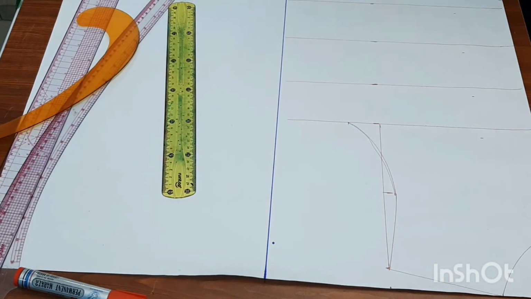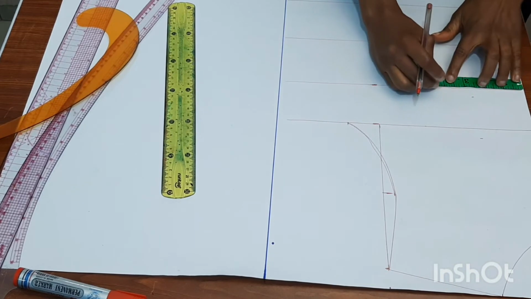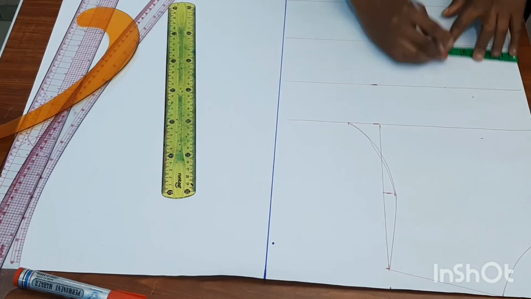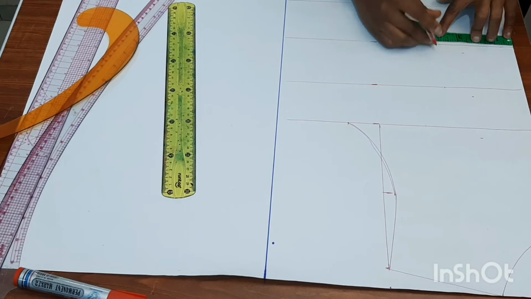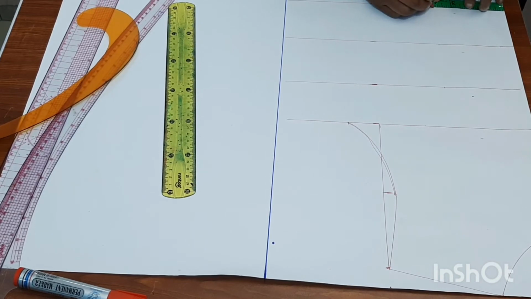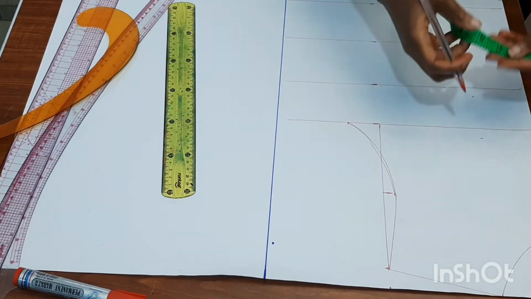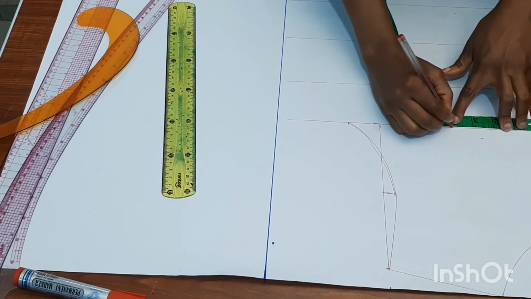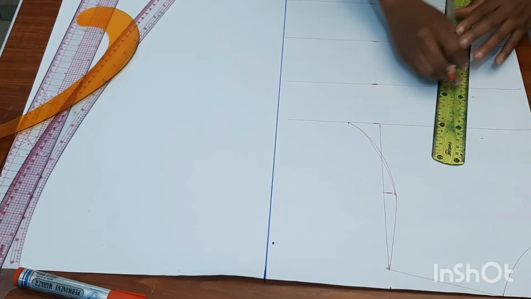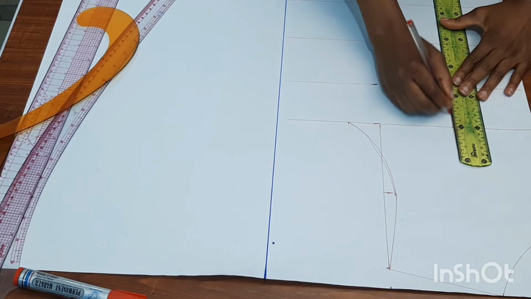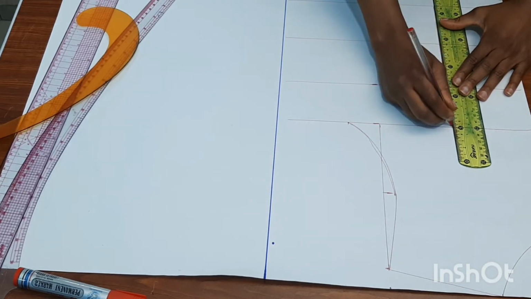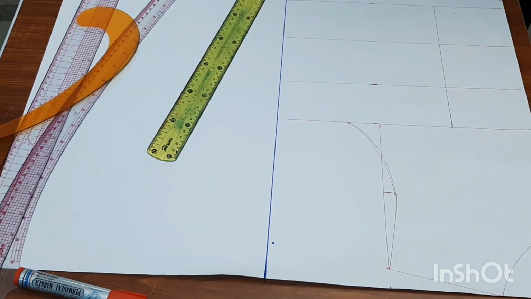So you see, the next measurement is where we insert the dart. We derive the dart by getting the nipple to nipple measurement and dividing by 2. For this pattern it is 8 inches, so I mark 8 inches here. That 8 inches we marked, we divide by 2 to get 4 inches.